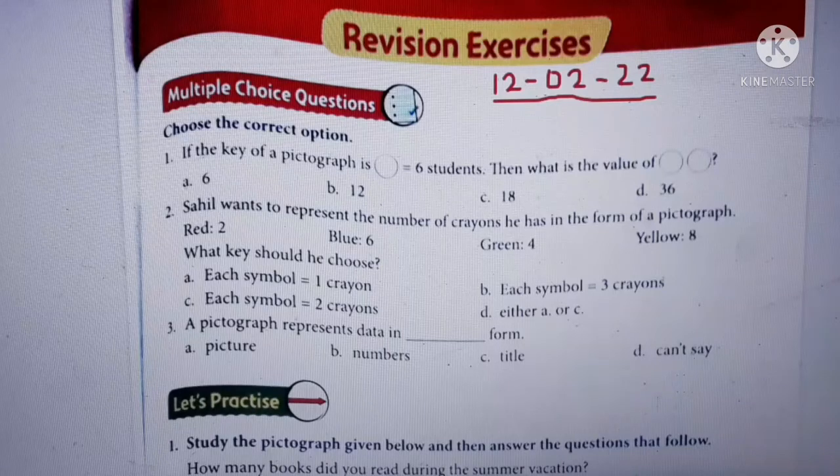So let's start with our third period. As we have done, we have started with our new chapter, that is pictograph. Children, hope it is clear to everyone how to read and make the pictograph. So children, let's start the class.